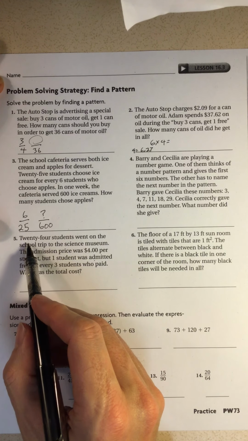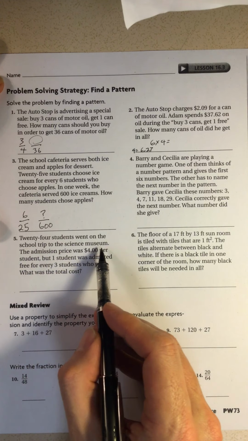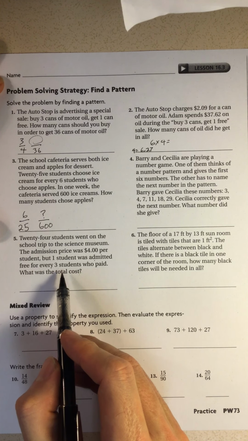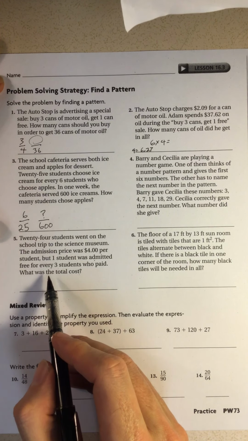Okay. 24 students went on a school trip to the Science Museum. The admission price was $4 per student, but 1 student was admitted for every 3 students who paid. So what was the total cost?